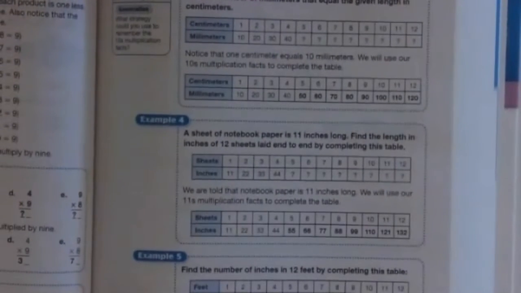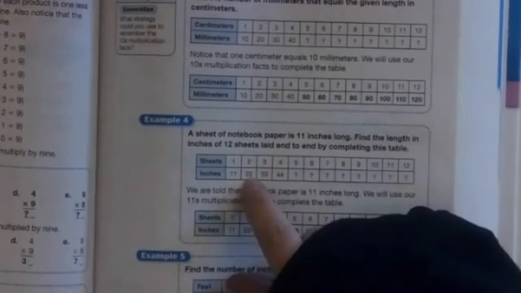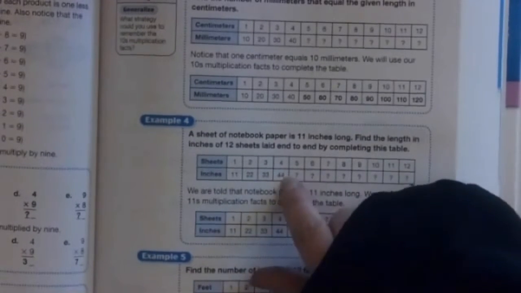Okay, next one we're looking at is 11s. What you do is you take the number you're timesing by and you double it. So instead of having just 1, you have 1, 1. Instead of having 2, you have 2, 2. 3, 3, 3. 4, 4, 4. 5, 5, 5. It's the same thing all the way. So you just take that 11 and then you take whatever number you're timesing it by and put 2 of that number beside each other.